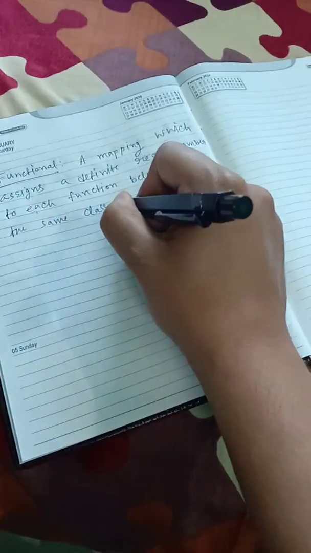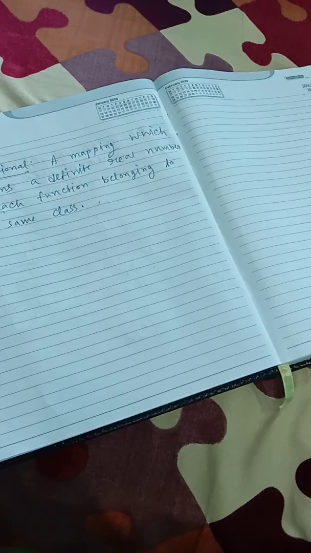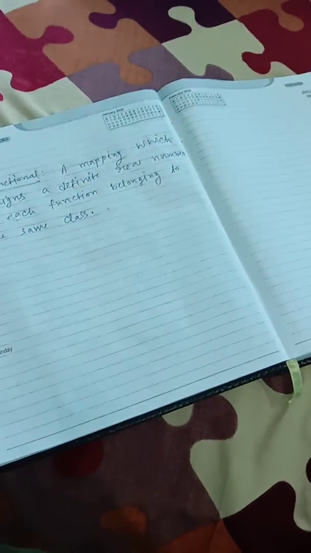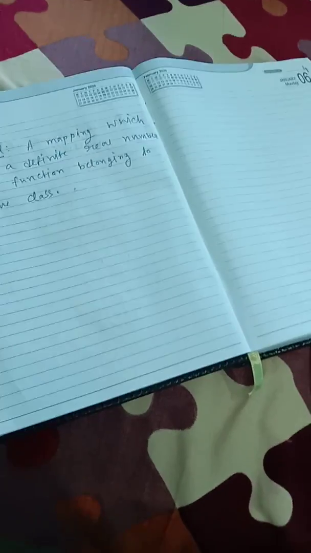Thus we say that a functional is itself a function, or a kind of function, where the independent variable is itself a function.